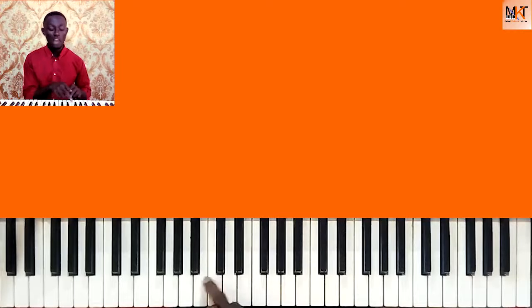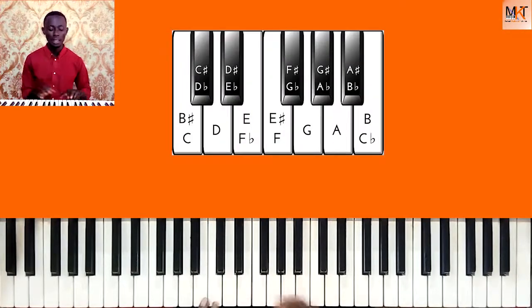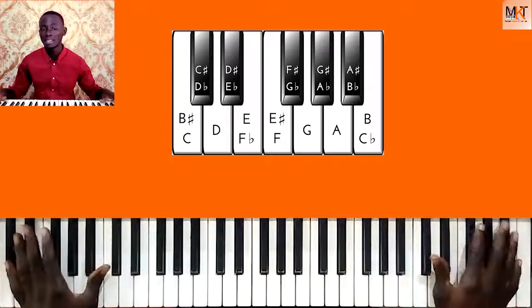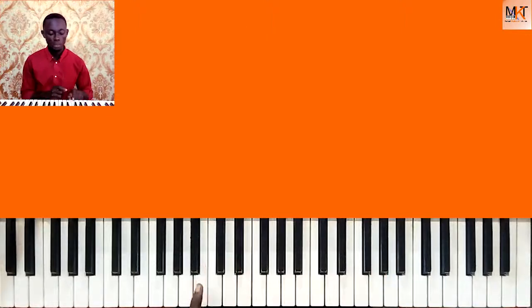So C flat. So technically, we could all see that these 4 notes have got 2 names each, just as all the black keys have got 2 names each. B or C flat, E or F flat, C or B sharp, F or E sharp.